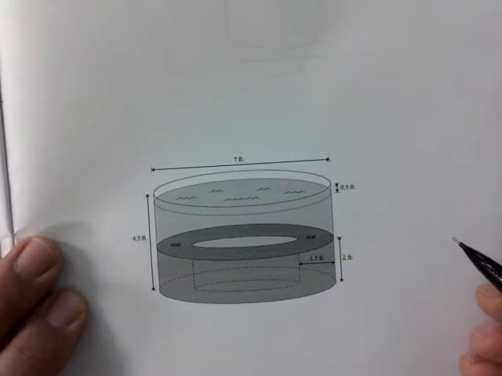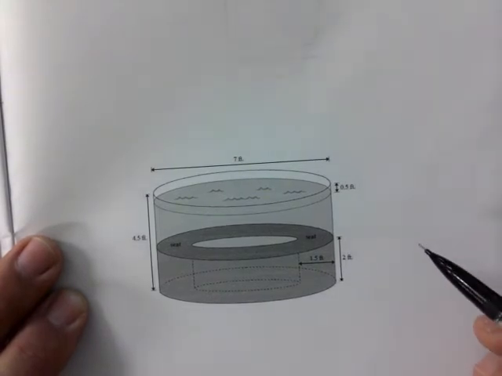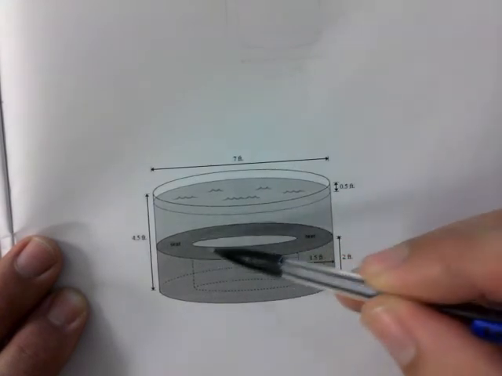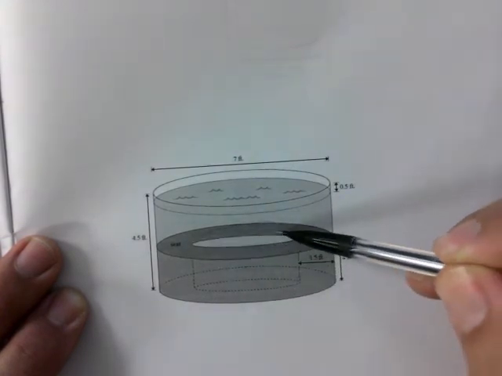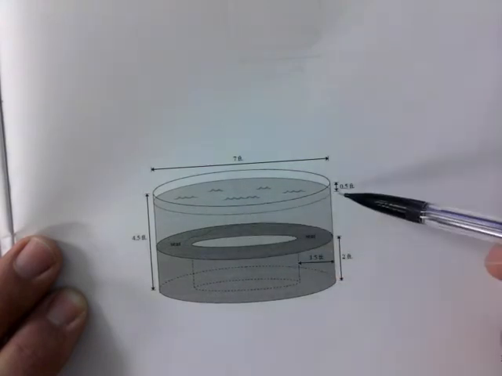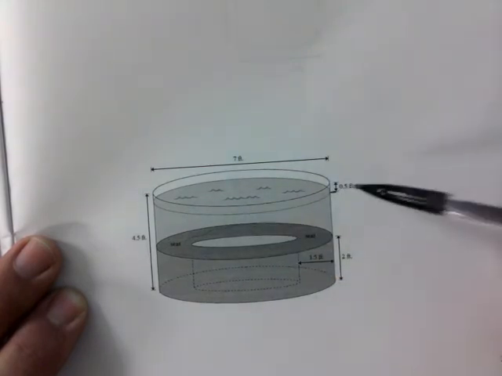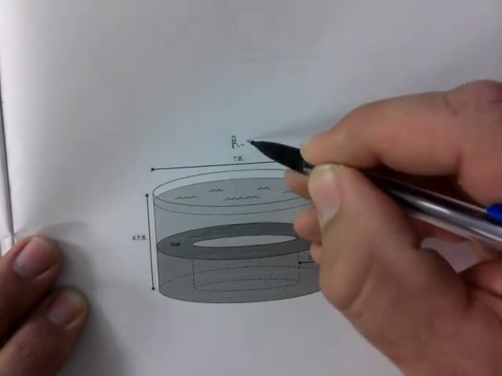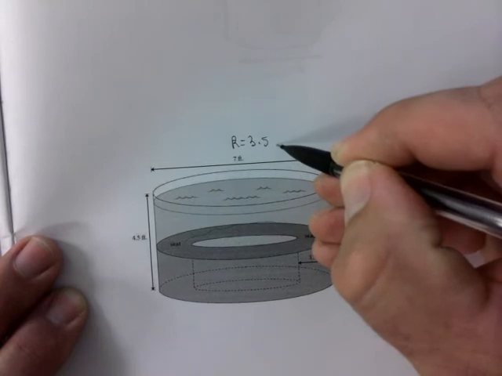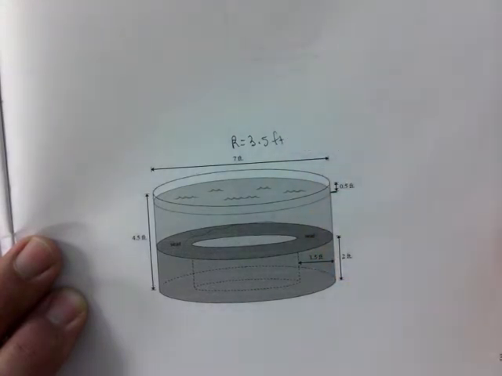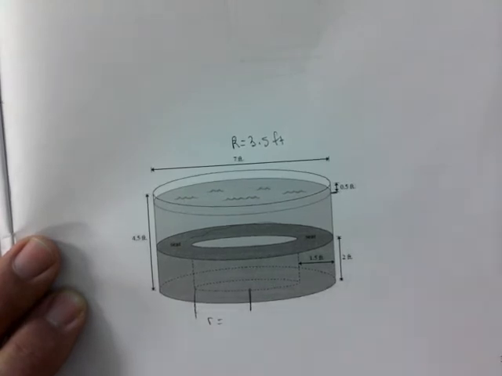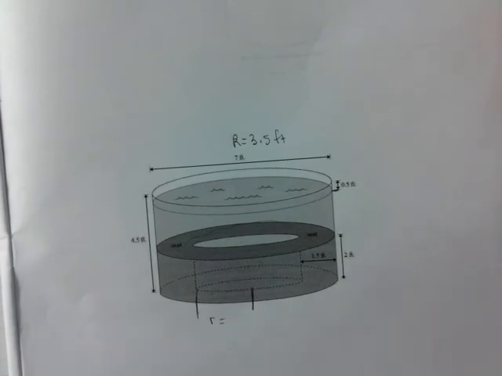So how would you do this if you had to? The idea is that there's this ring here, but the center is full of water all the way up to 0.5 from the top. I know that the radius, I'm going to call this capital R, is 3.5 feet. Then I'm going to focus on the lowercase r here. What is lowercase r?